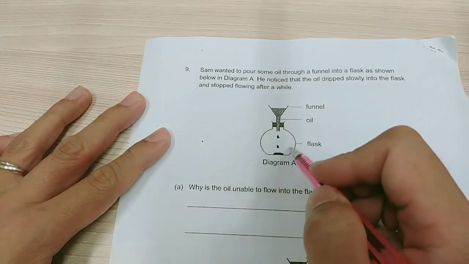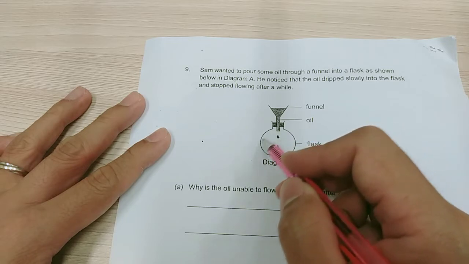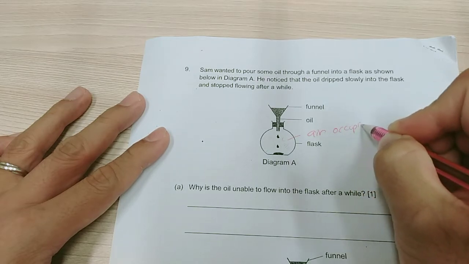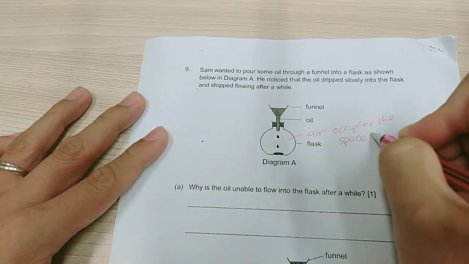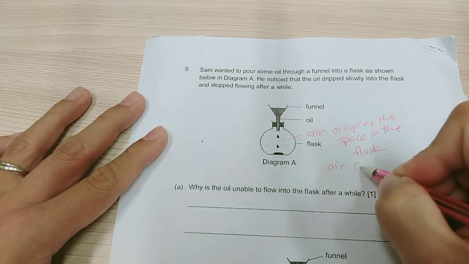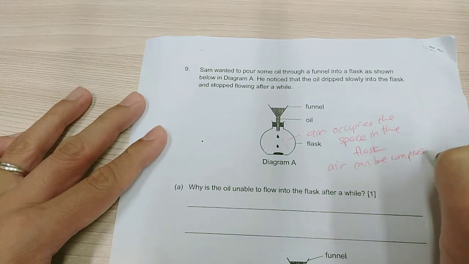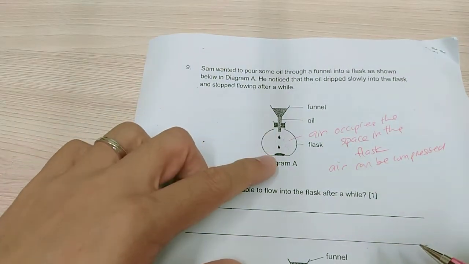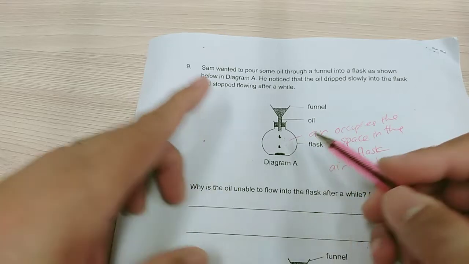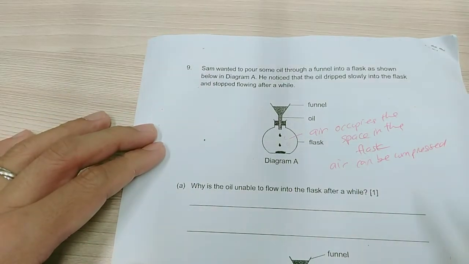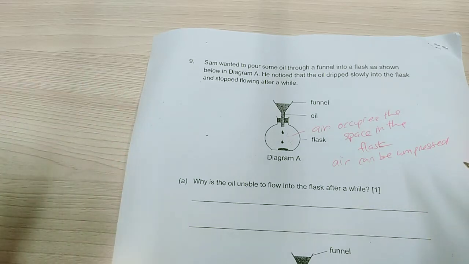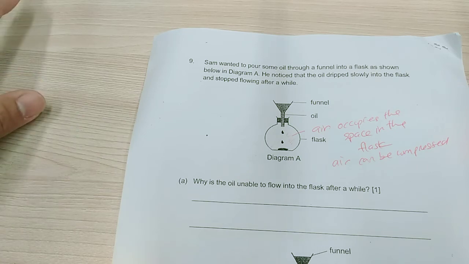What is inside the flask? This part I'm pointing at. Oh, this part is actually air. Remember, air occupies the space in the flask. Now, can air be compressed? Yes, air can be compressed. That means that some of the oil can enter the flask. As it enters, it will compress the air. Push it aside, push it aside. However, when air can no longer be compressed because so much of the oil has entered, the oil will stop flowing. Why does it stop flowing after a while?